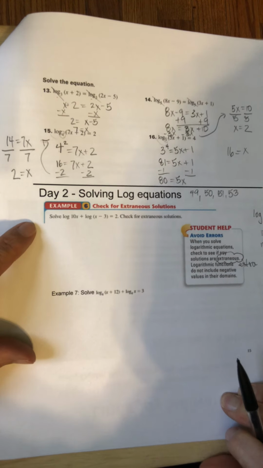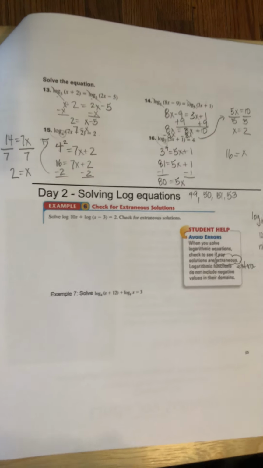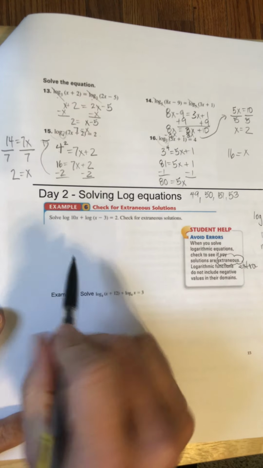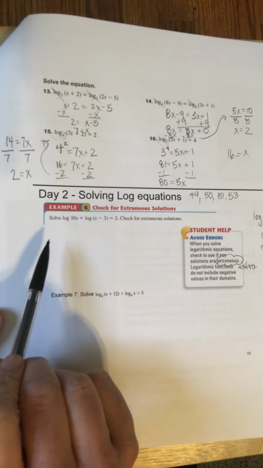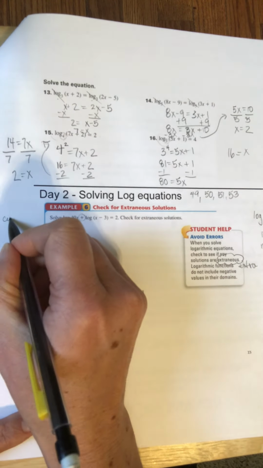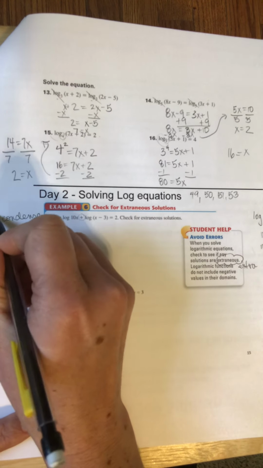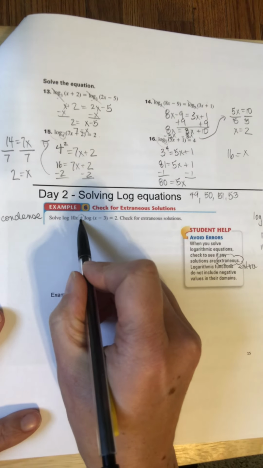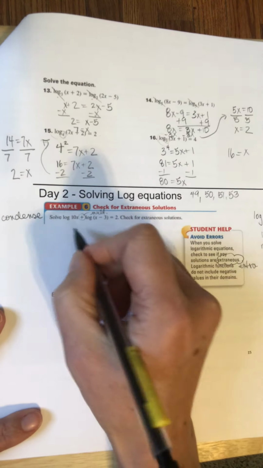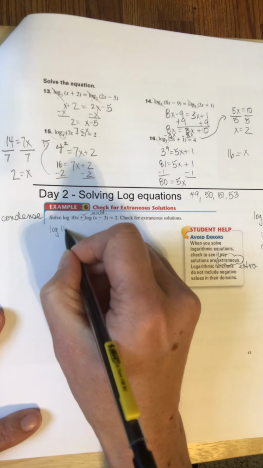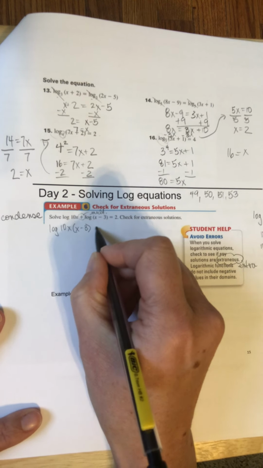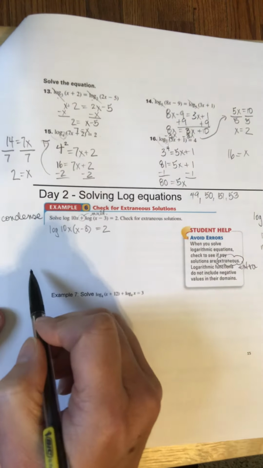Now, if you take a look at this, this is log of 10x plus log of x minus 3 equals 2. Now, we're going to use the properties of logs here. If you guys remember, if I have addition, I can condense this. So my first step is I'm going to condense this. Addition turns into, if you remember on IXL, multiplication. So now we're going to have log of 10x times x minus 3 equals 2. So your first step is you're going to condense.